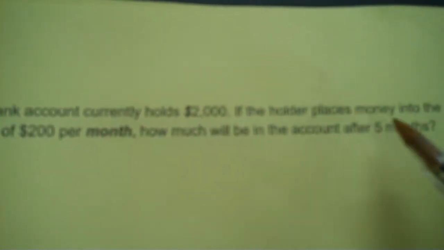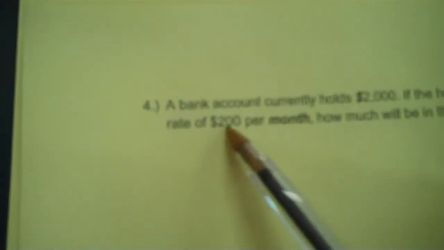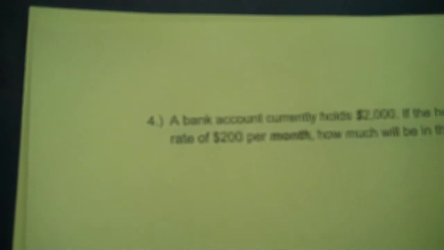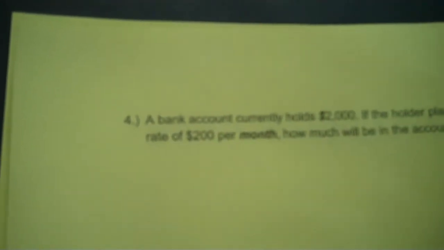Number 3, temperature's 90, then it drops 3 degrees, so that's going to be a negative. But number 4, be careful. This guy's got $2,000, and then he's placing money into the account, 200. So when I place more money into an account, it goes up. Okay, so that's going to be positive 200 dot x. So that means I'll add 200 as I go through my table.